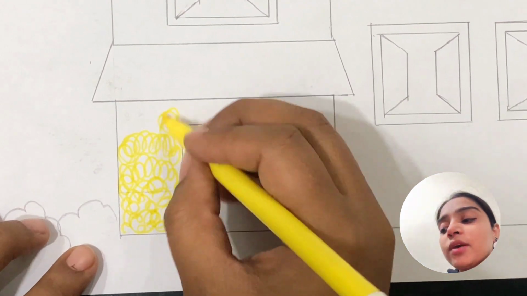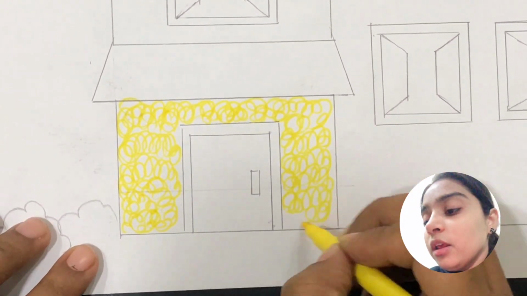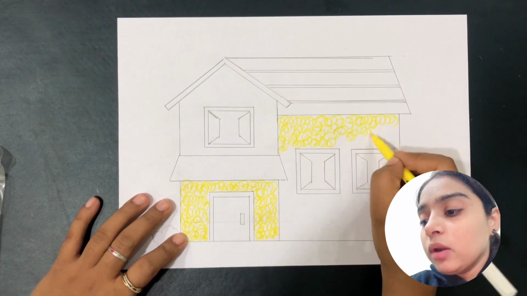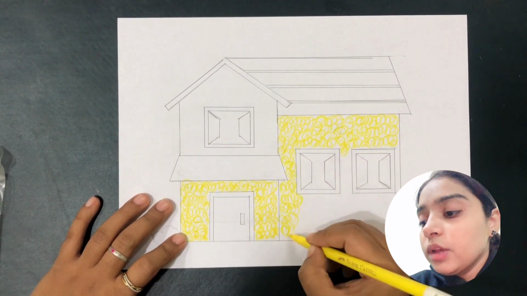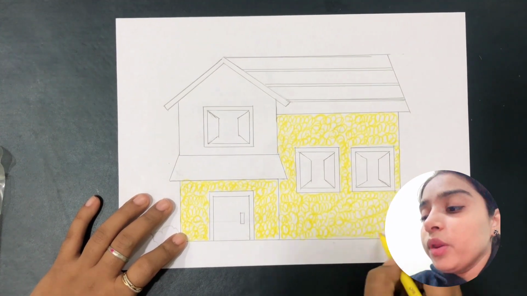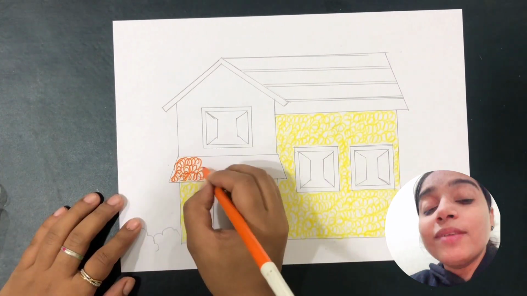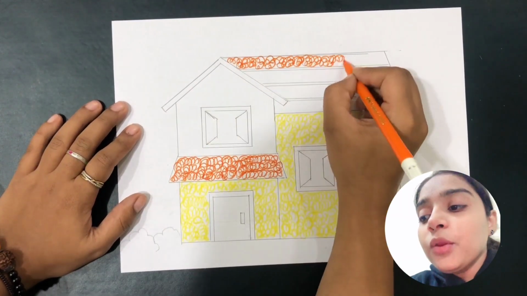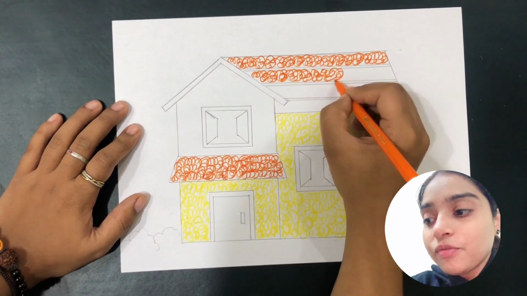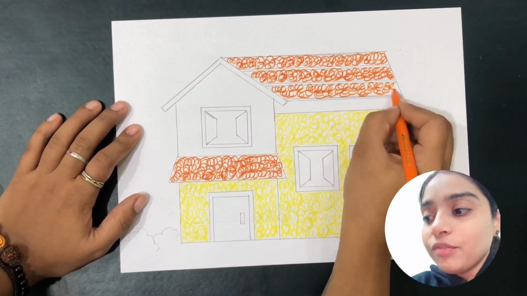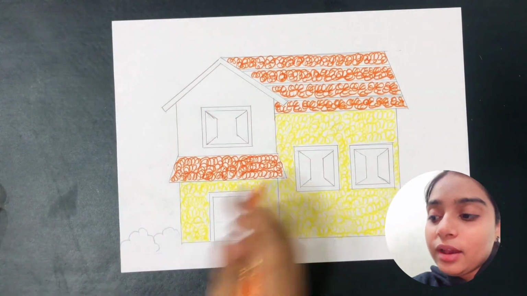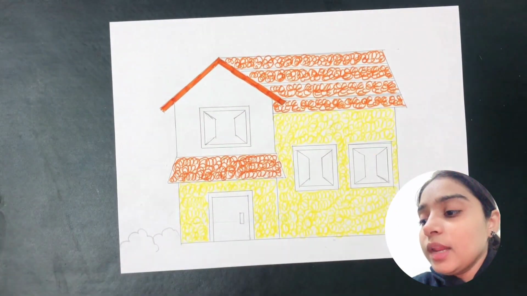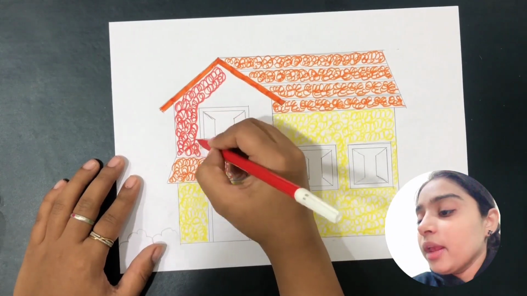So like this, wherever you want to fill a color, you just have to scribble. In the same manner I'm doing this side part of the house too. Okay, so we're done with the yellow. Here I'm going to fill the orange. Whichever color you want to fill, you just have to scribble with that color. And you know, kids mostly love this type of coloring. They love to scribble and fill the color. It's also a different technique to fill the colors. And like this I filled the coloring in my house.